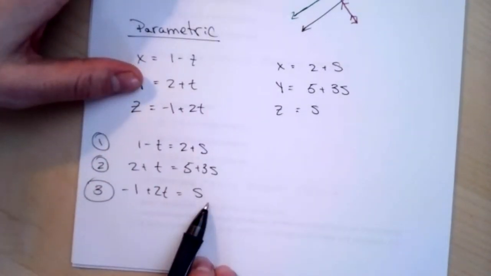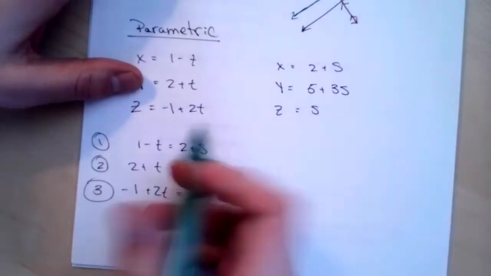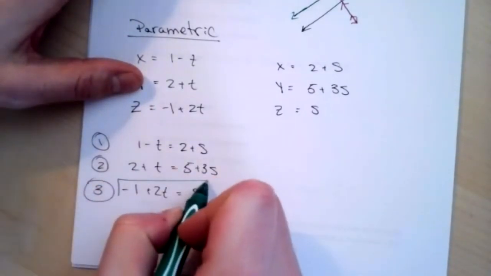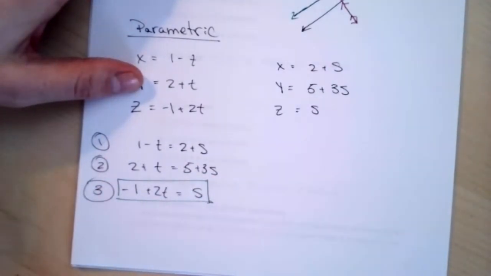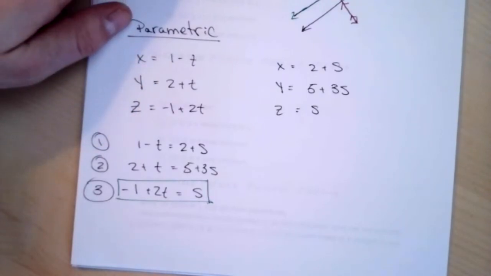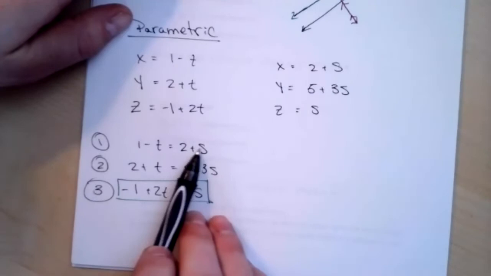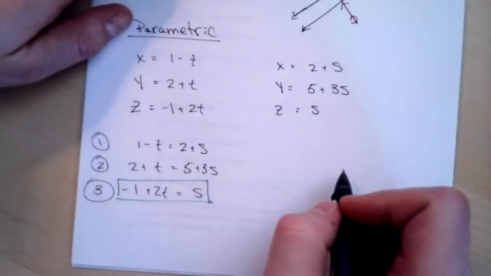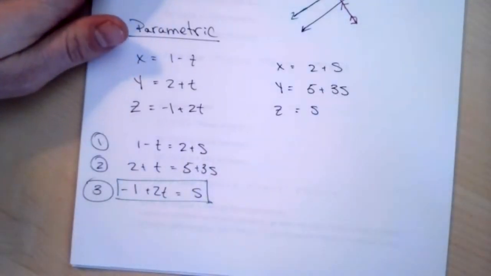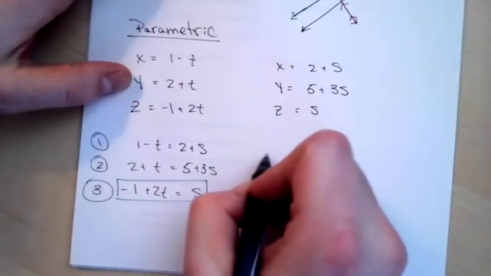Equation 3 looks like it's easiest to start with since we have already solved for s. S is minus 1 plus 2t. We can go ahead and plug that into either of the other equations, and then check the last remaining equation. Since equation 1 only has one coefficient of our s variable, let's go ahead and substitute it in there.